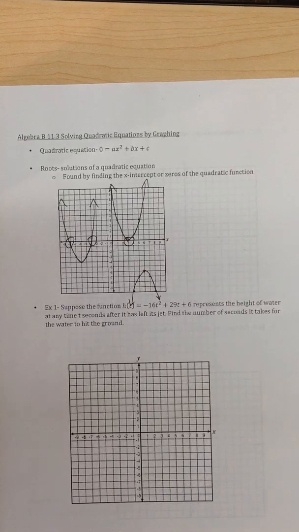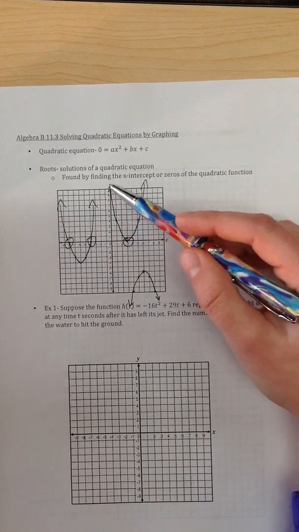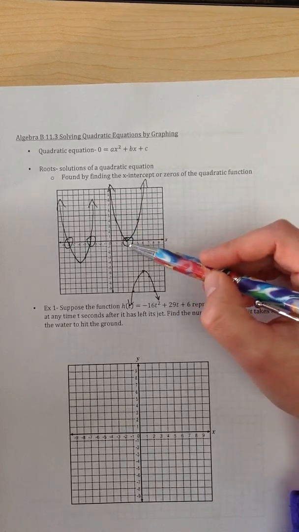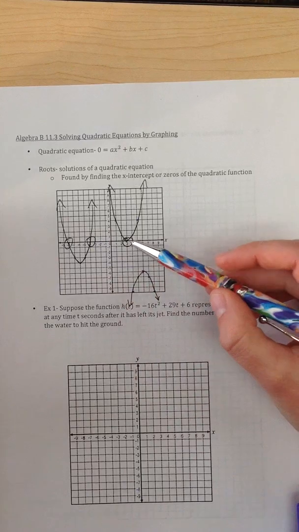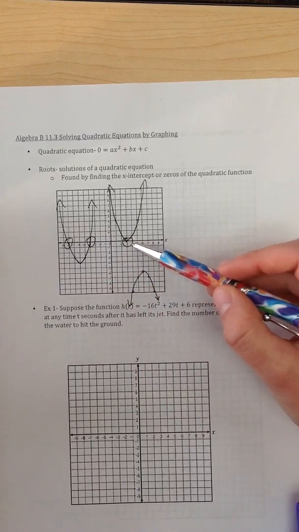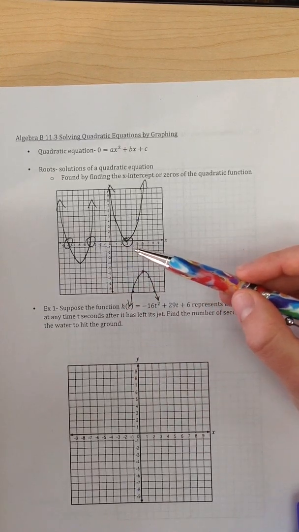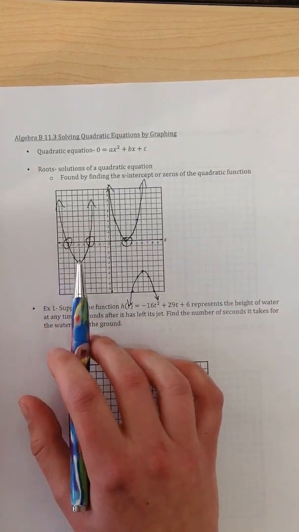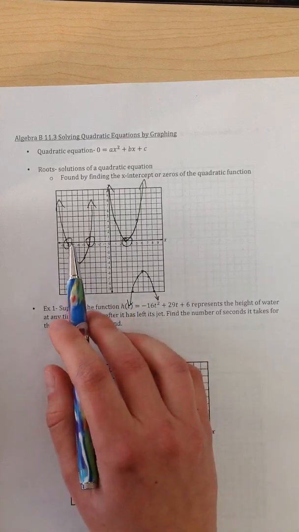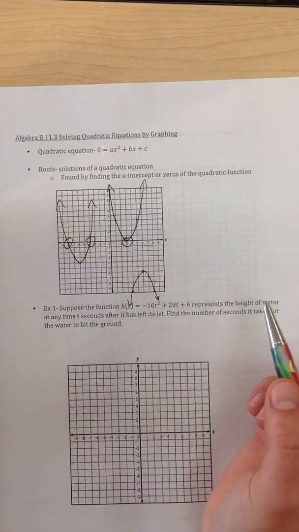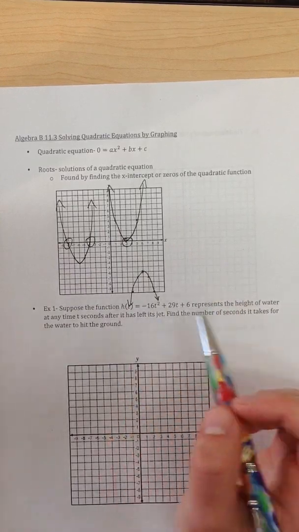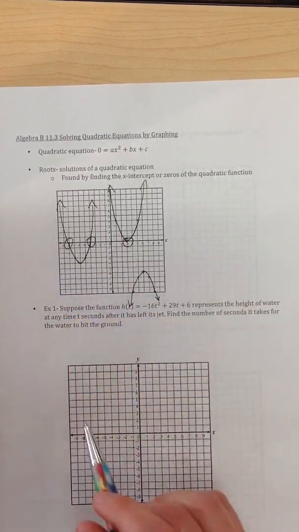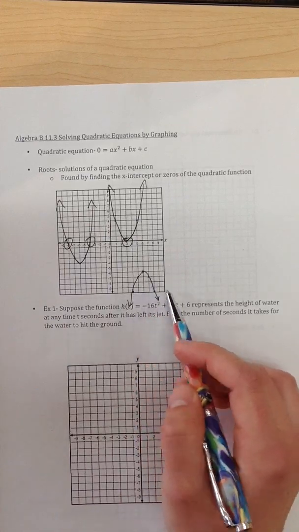You have three different types of situations you could have with these. You could have one solution, two solutions, or no solutions. A one solution situation would be when you've got a graph like this, where it's only crossing that x-axis in one spot. You might also have a situation with two solutions. That'd be your arc shape a little bit down like this, crossing there and crossing there, so with that picture you would have two different answers.